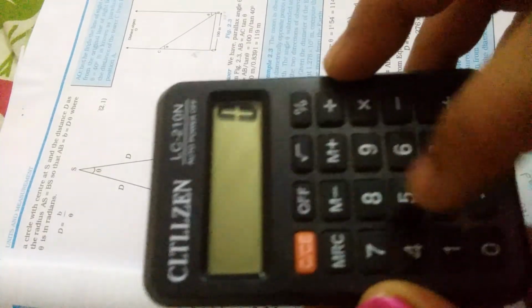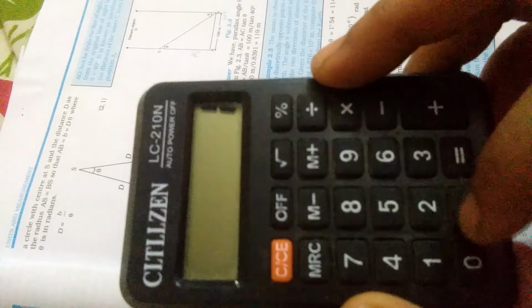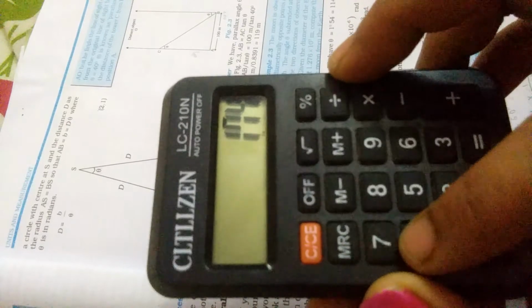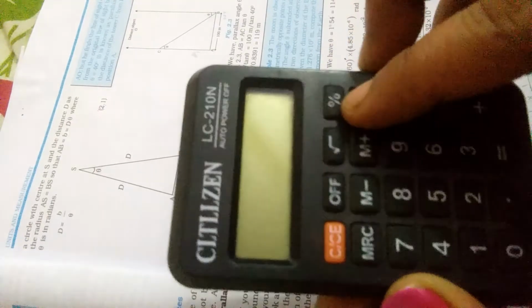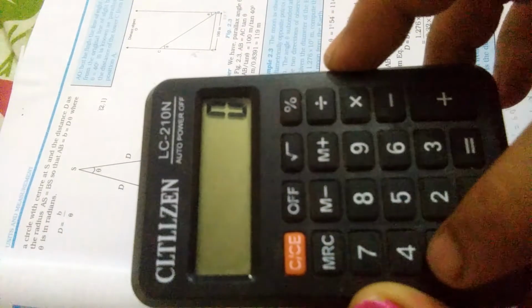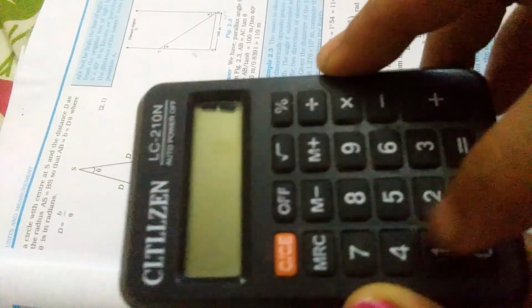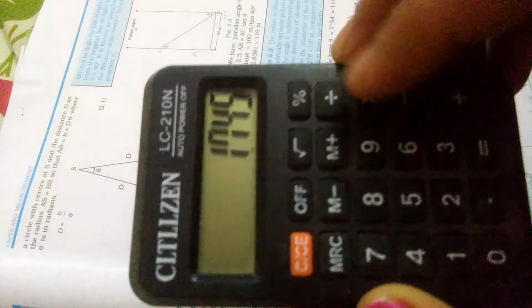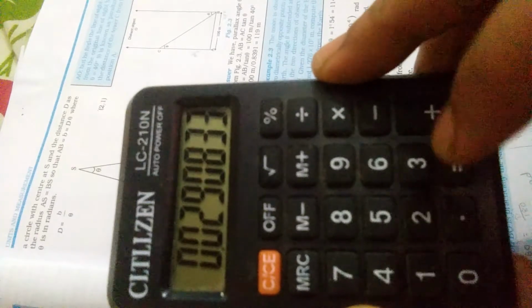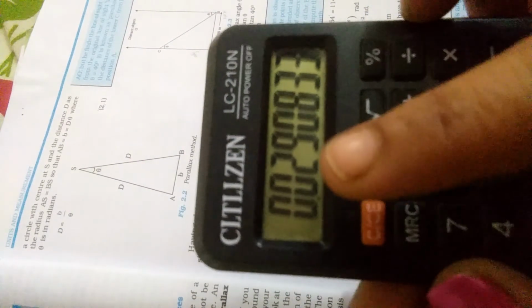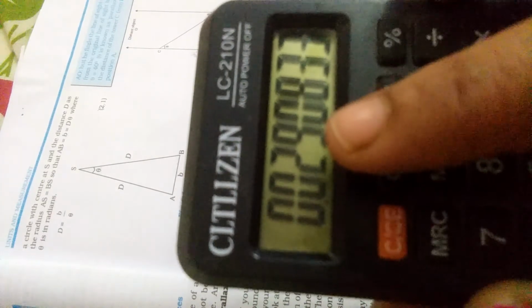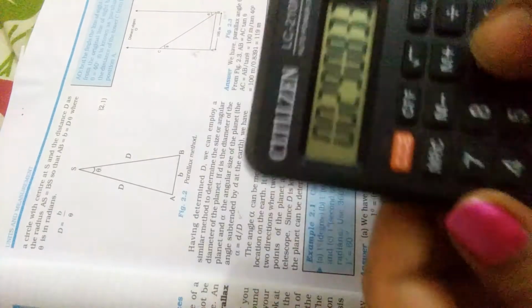So 1.745 divided by 60 equals, here we have to shift the point, that is 2.908.